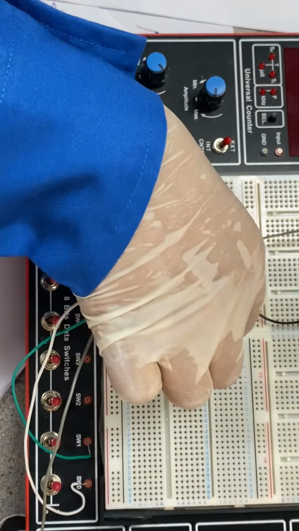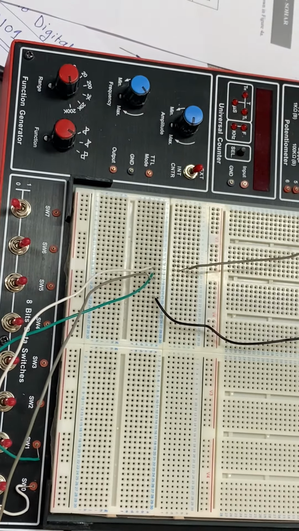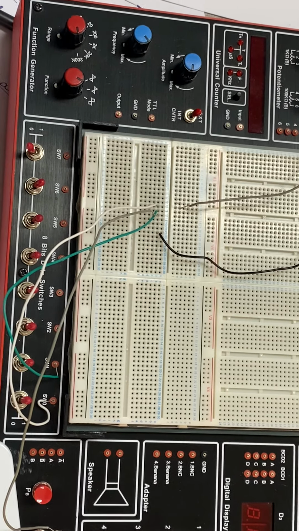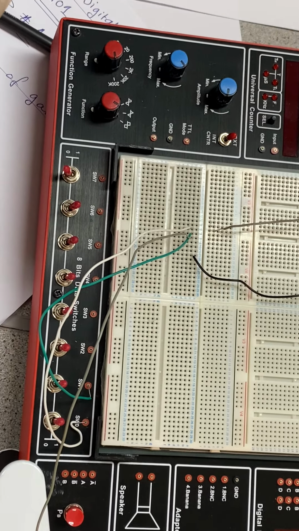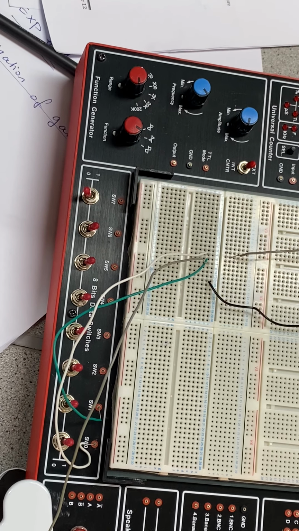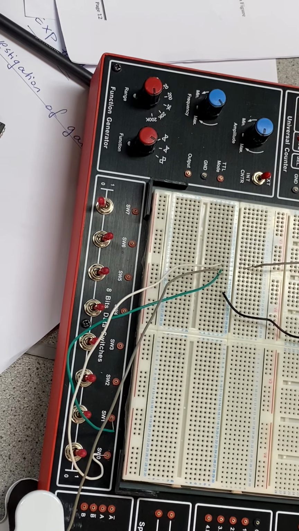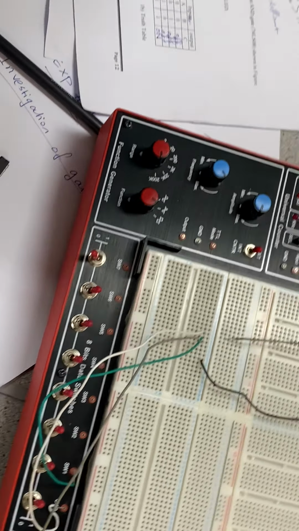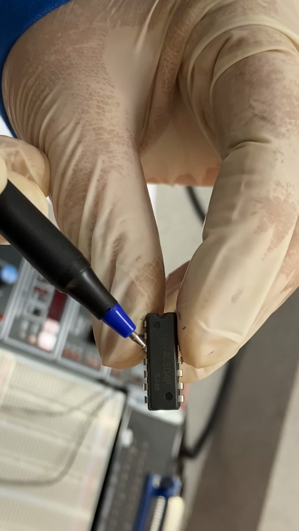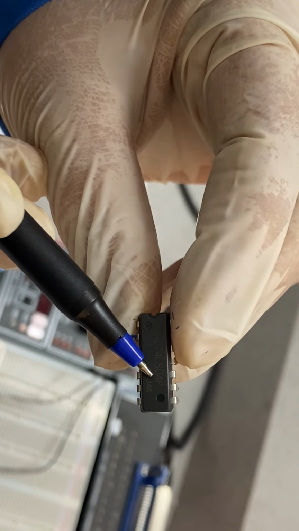I will pull out the OR gate and put in the inverter gate, which is the 04. So I'm making sure that I have the 04. You can see the number here, 04.